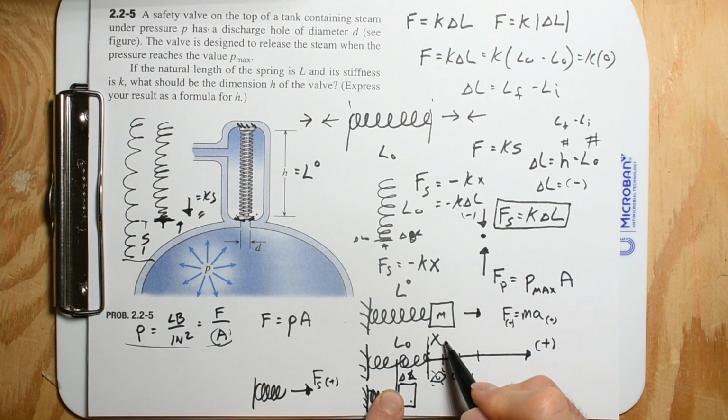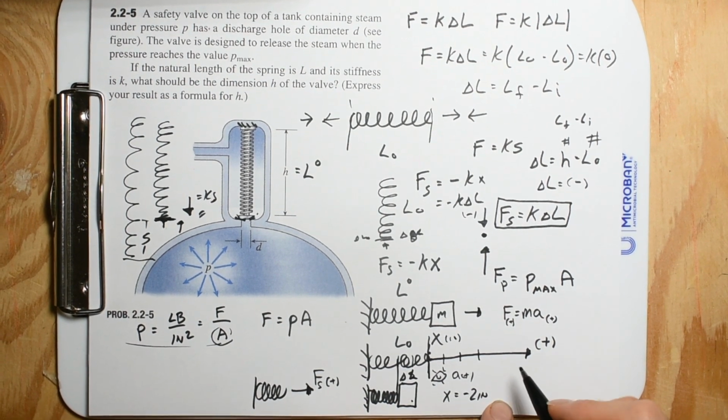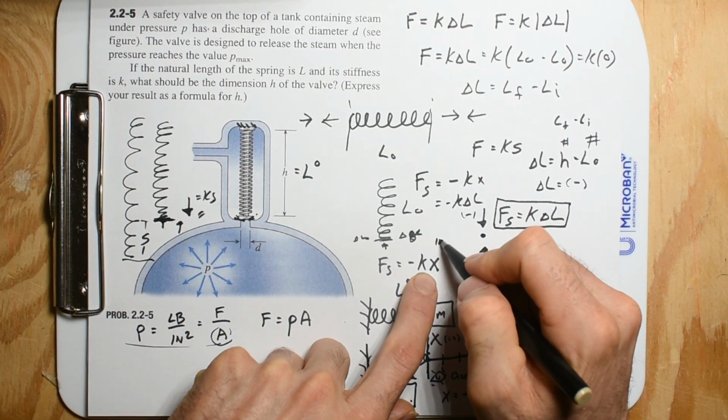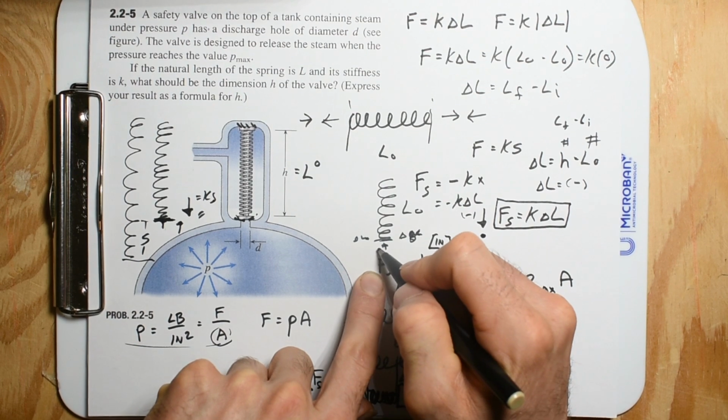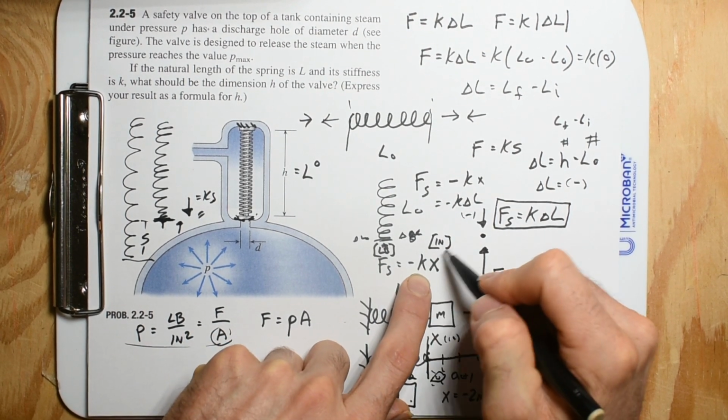Maybe these are inches, you know what I mean? But now we have negative 1, negative 2. So our x is like negative 2 inches. And then our spring force, and then k, because if this is in units of inches, and this is in units of pounds, well now you know the units of k.